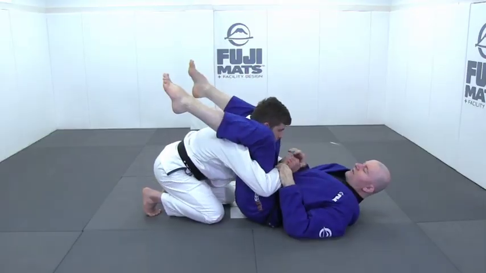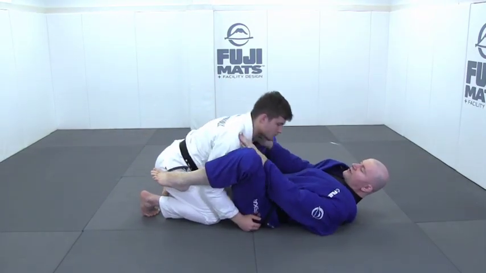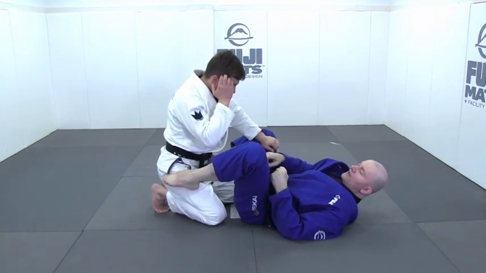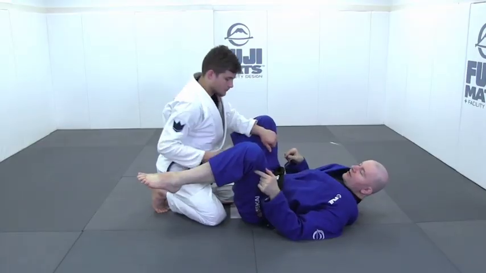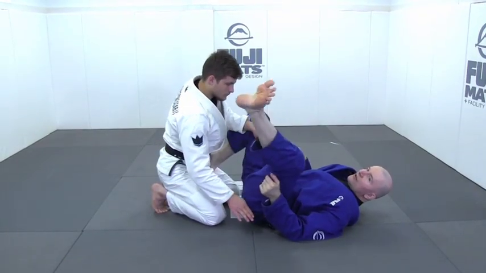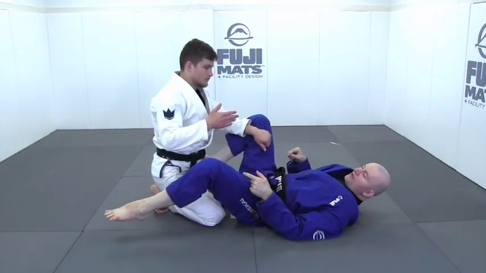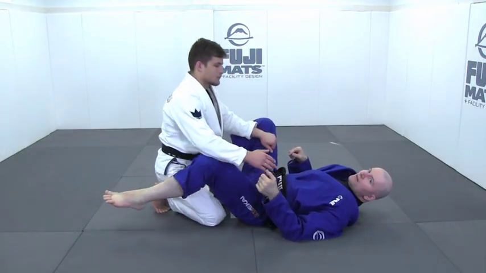Now, sometimes your opponent won't have locked hands, but from a situation where he's sitting up, he starts to thread one hand underneath my leg like so. As soon as we see a hand coming through underneath, it's always a good habit for us to bring the leg up and pommel through underneath. So every time we see a hand coming through, we pommel the leg through and we beat his position.